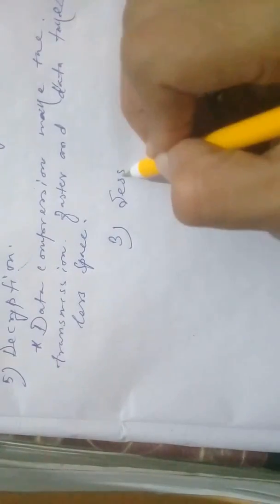We have completed the second layer's functions. Then moving to the third, which is the session layer. The session layer actually performs session management.